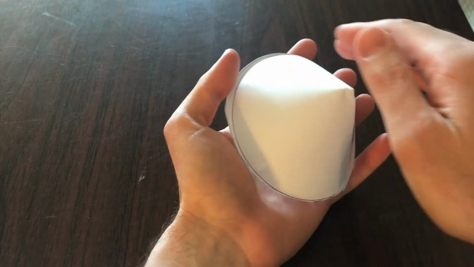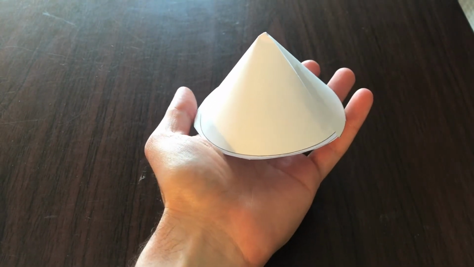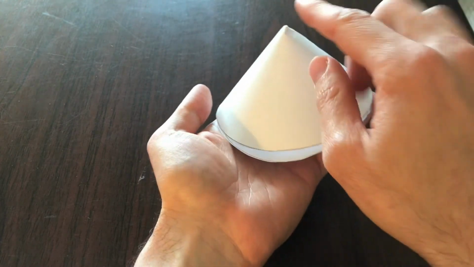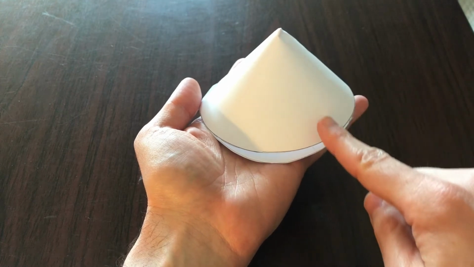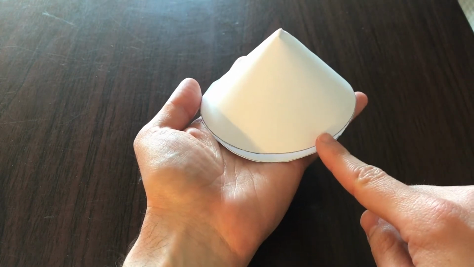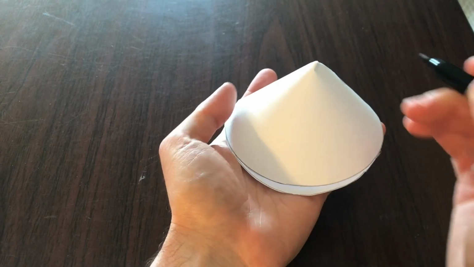This part here is called the lateral surface. The length from the tip of the cone to the perimeter of the base is called the slant length. Let's call it L.